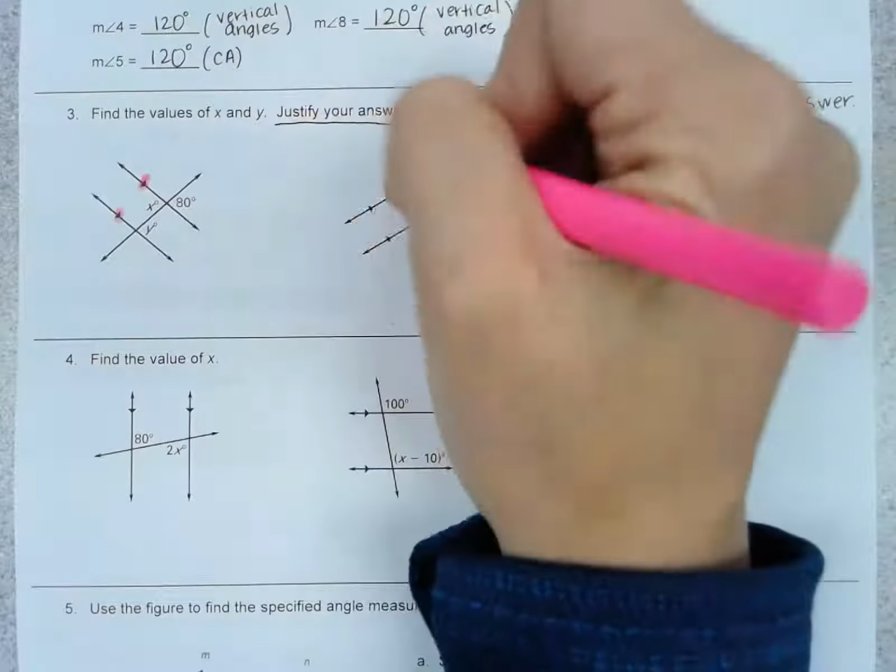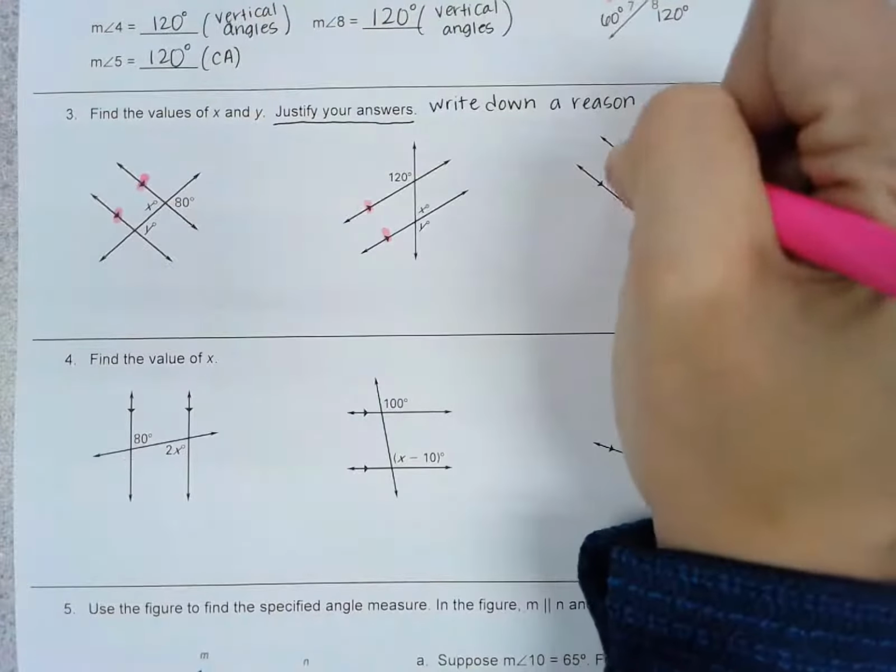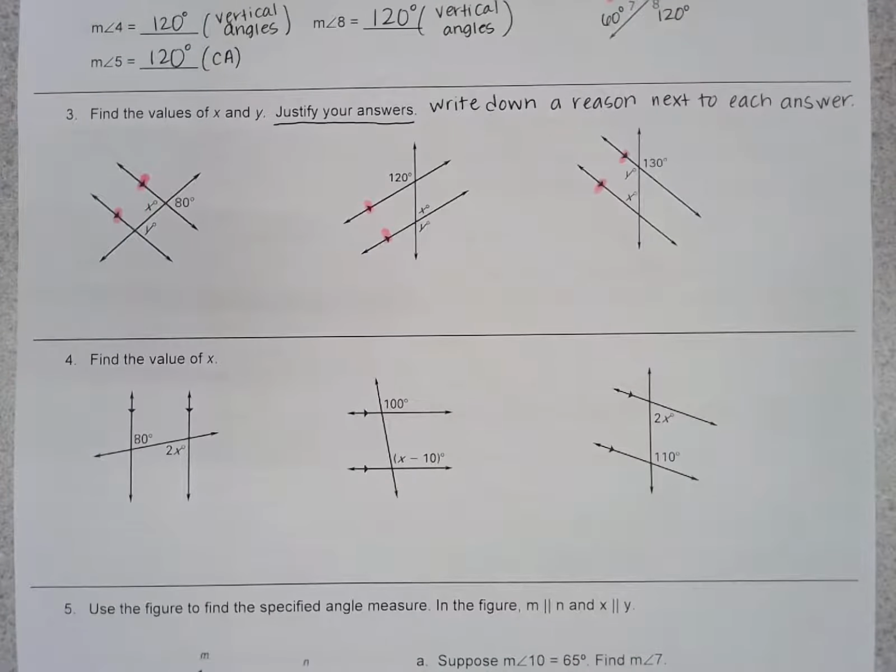So when I say in the first one that I know x is equal to 80, I need to say why that's true. When I know in the first one that y is also equal to 80, I need to write down a reason why I know that's true. You might want to start by noticing that they tell you that all of these lines are parallel to each other. And so that means that all of the rules hold with which angles are equal to which angles.